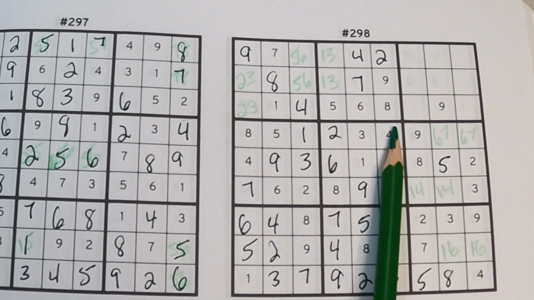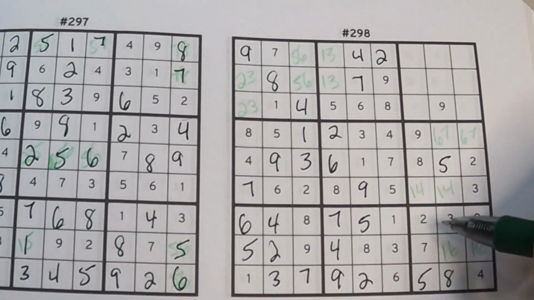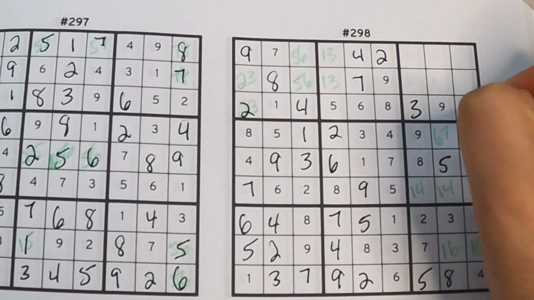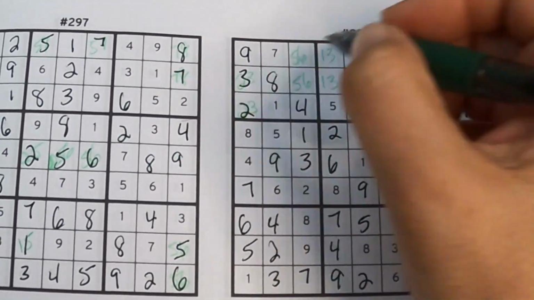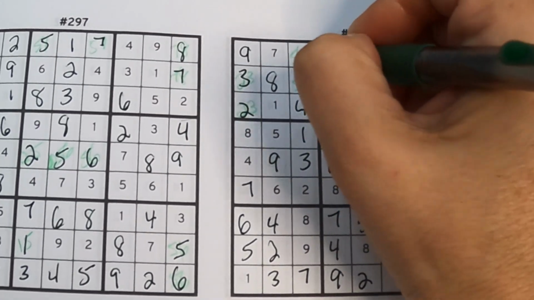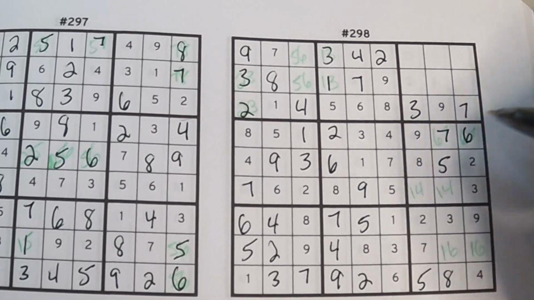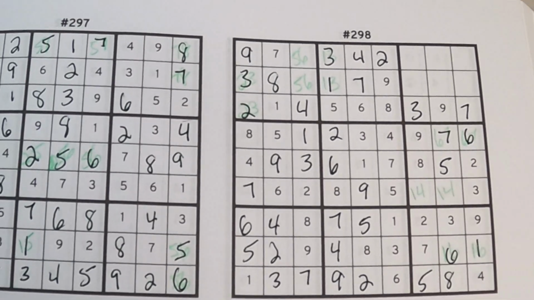If we look at this row, we're missing 2, 3, and 7. We've got 2 and 7 here, so this is our 3. That 2 makes this our 3. That 3 makes this our 1, 3. The 7 makes this our 6, 7. That 6 makes this our 1, 6.